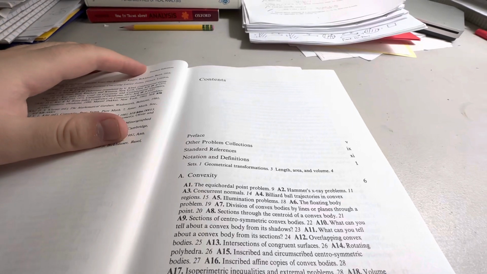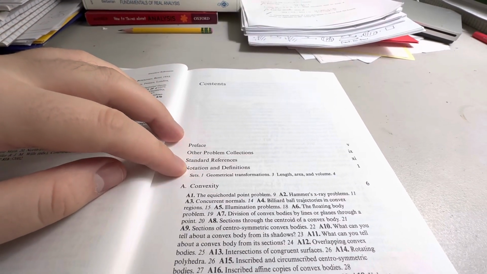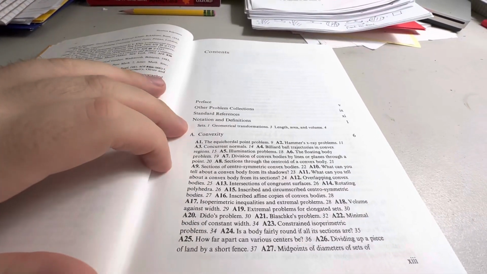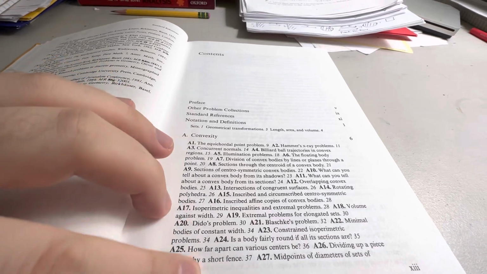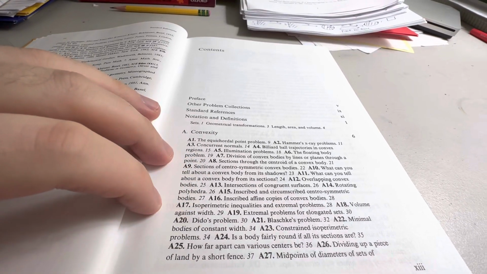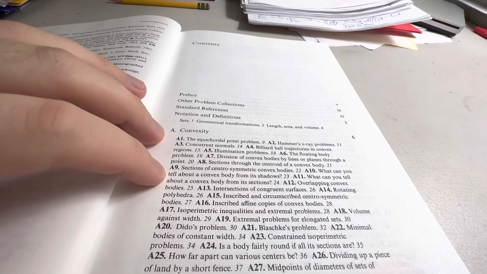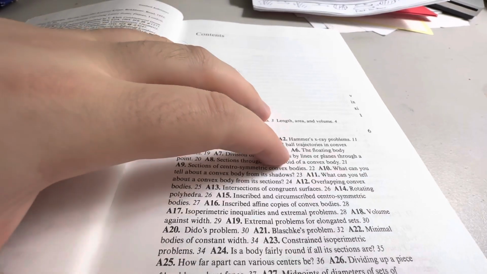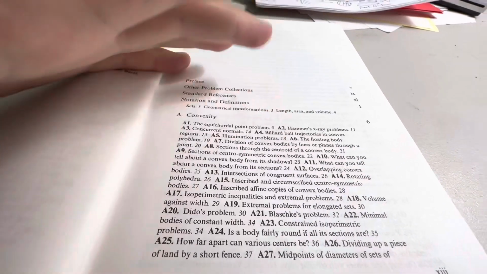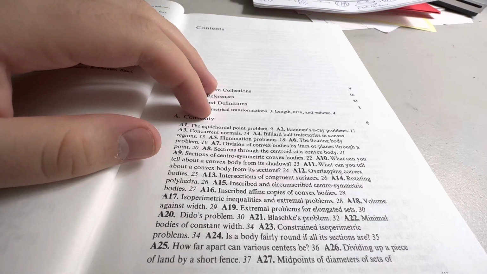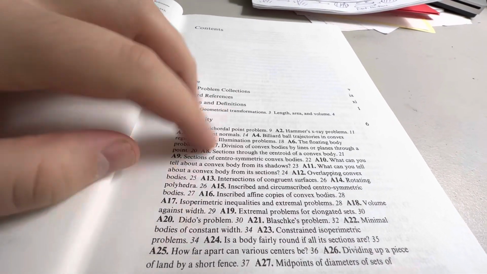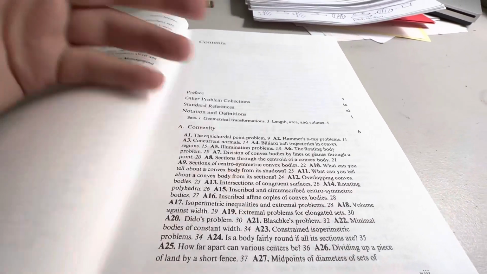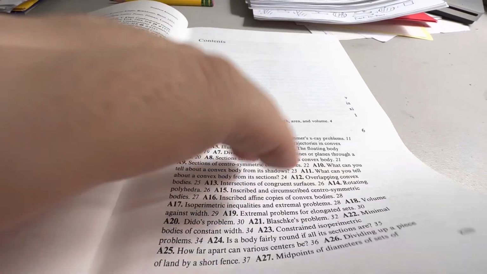Okay, so here's the contents. We have notation and definitions, and then it's grouped in different sections. Section A is about convexity. You can see all of the different questions here that are supposedly still unanswered, like A11, for example. What can you tell about a convex body from its sections? Obviously, you have to read the problem to get a full understanding of it. Dido's problem. I always think of the singer Dido. When I open up this page and look at the problems, I see Dido jump out at me.